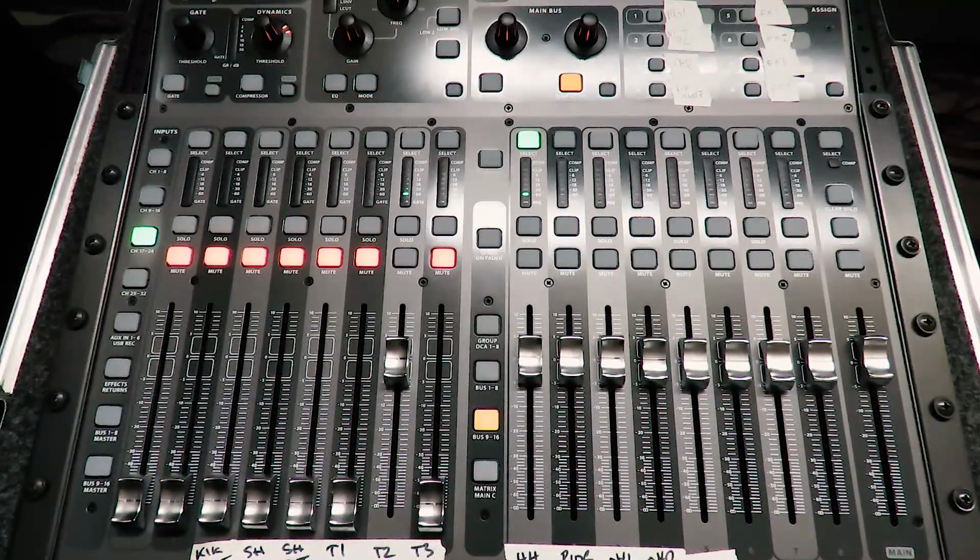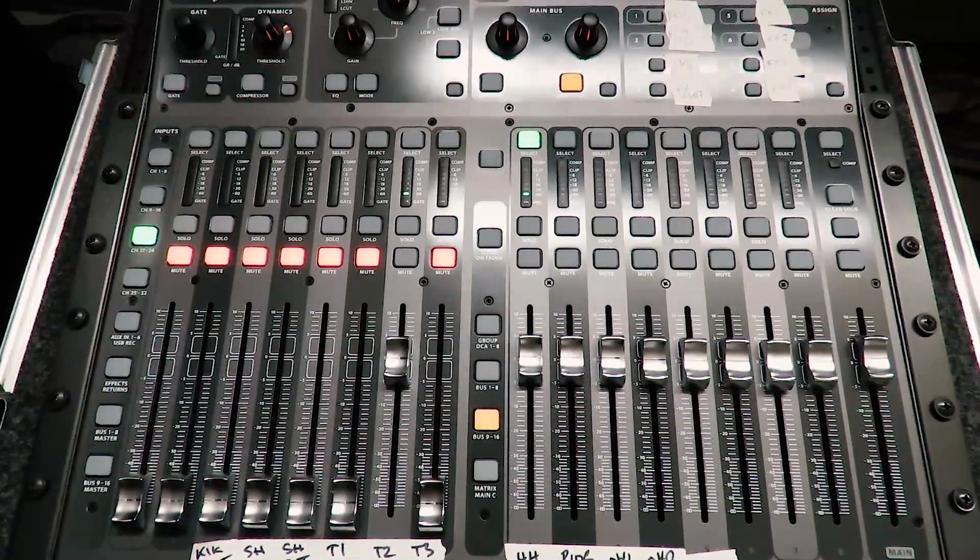So by having the group of channels going into the group on a DCA, and then also the individual group on the DCA, I can change how much compression I'm getting in the group. And then I can also change the volume of the group after it's been processed. In this case, it's a compressor.